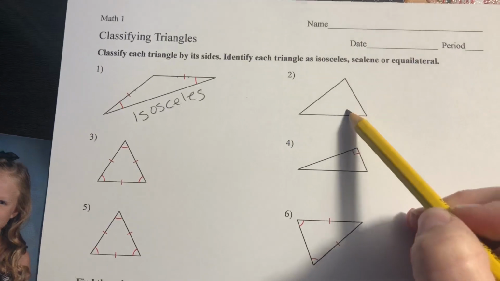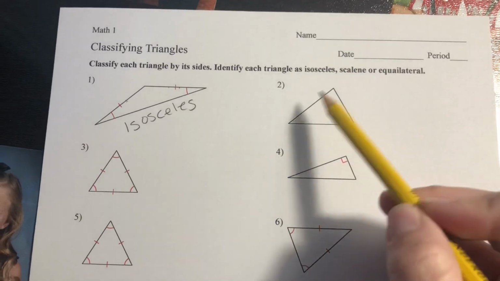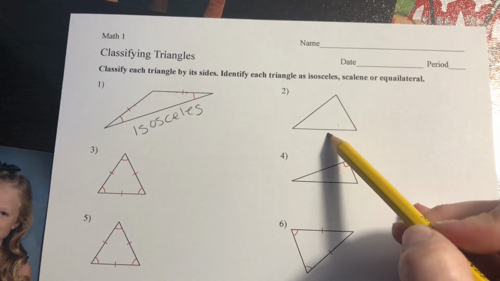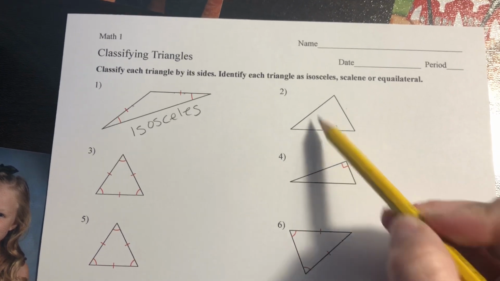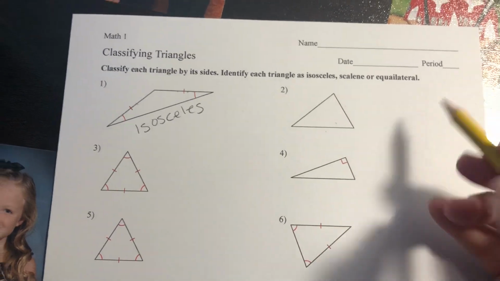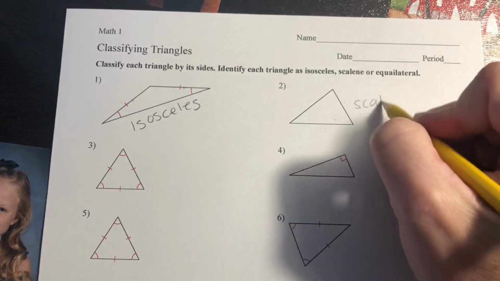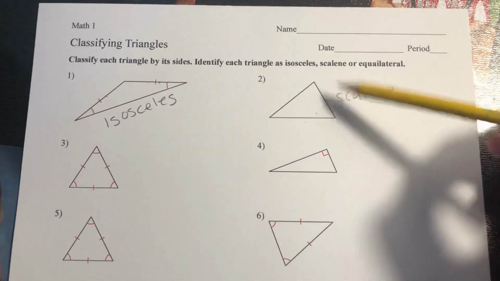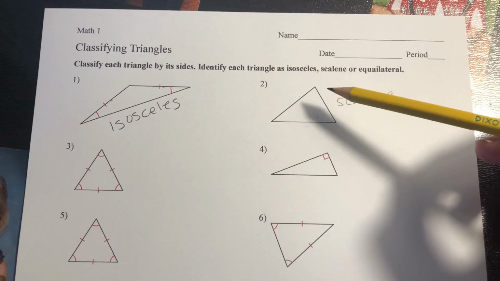A scalene triangle is where none of the sides have the same measurement. No sides are the same. All 3 sides of the triangle are different. And so there's not going to be any tally marks. There's not going to be any lines because none of the sides are congruent. So this one's going to be scalene. And again, the scalene triangles, all 3 sides are different.